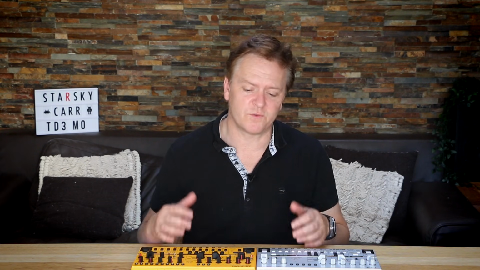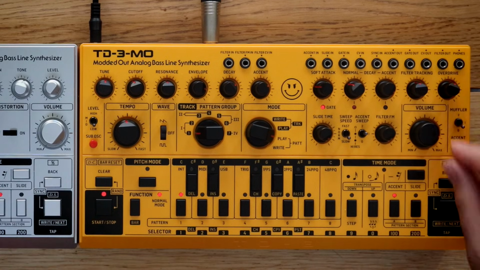And you can clearly hear there, those lower notes have got less cutoff and they're sort of punching through as big, thick bass tones.